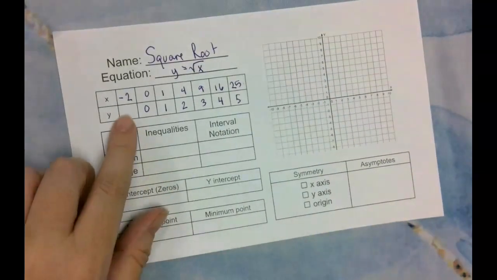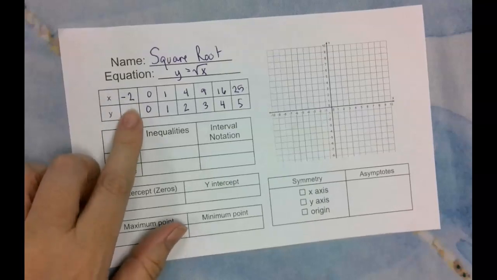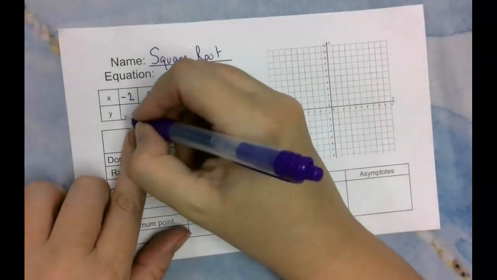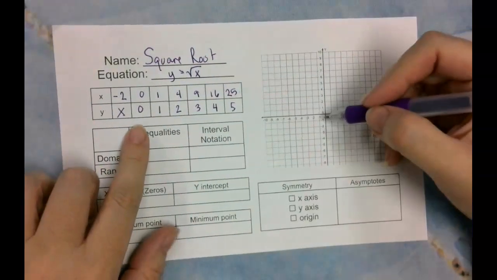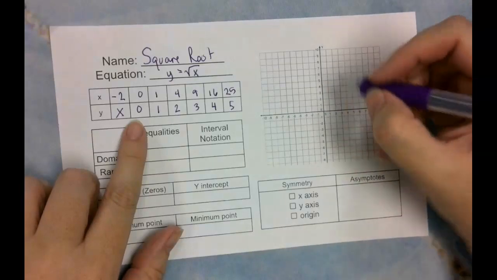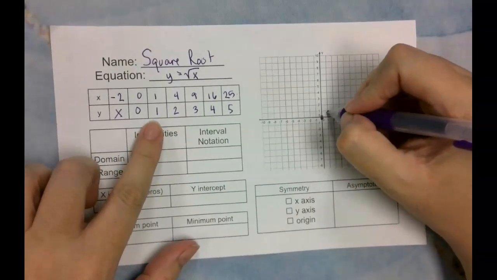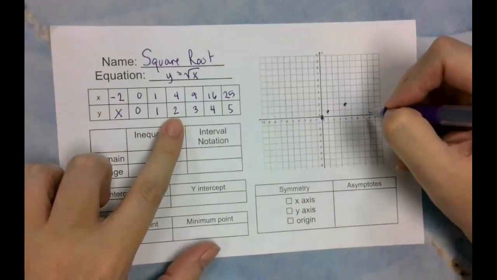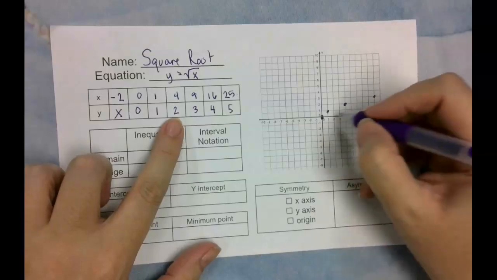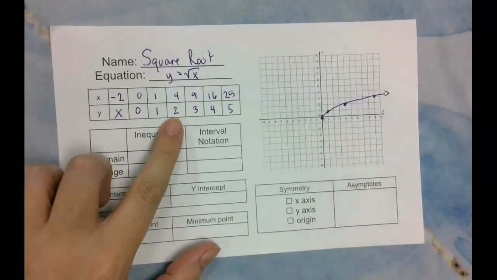But what will get me a negative number? What times itself will get me a negative? Well, nothing. Nothing works here. So our graph is not going to have any negative numbers, but it's going to start at 0, and then we're going to graph these. 0, 0, 1, 1, 4, 2, 9, 3, and it's going to look like this. And it's going to keep going that way.